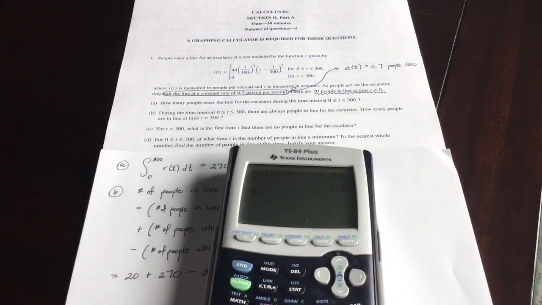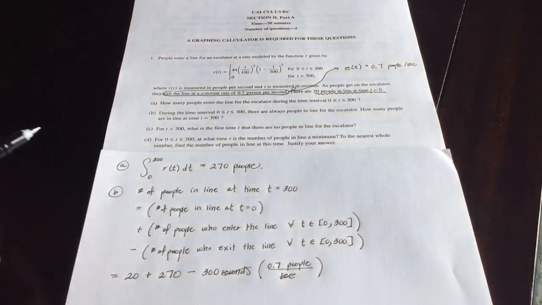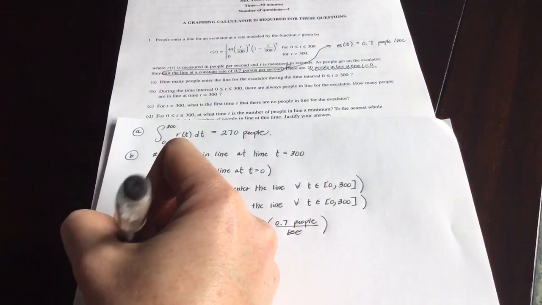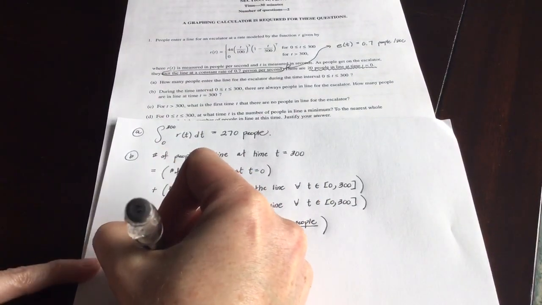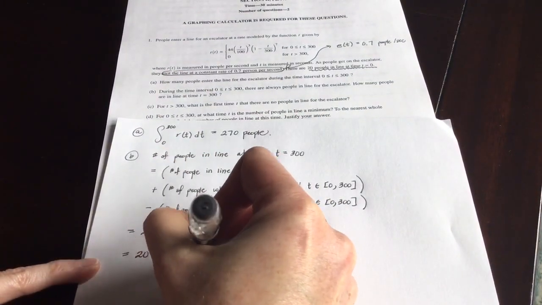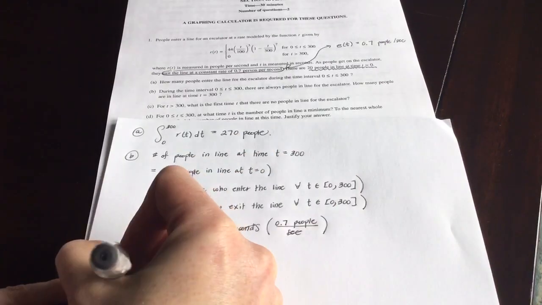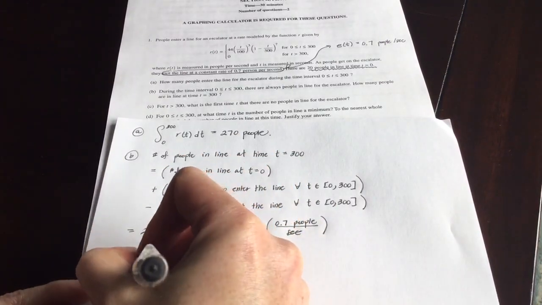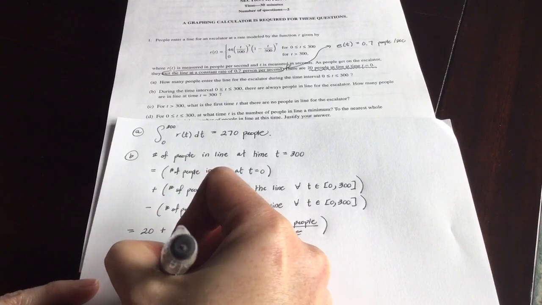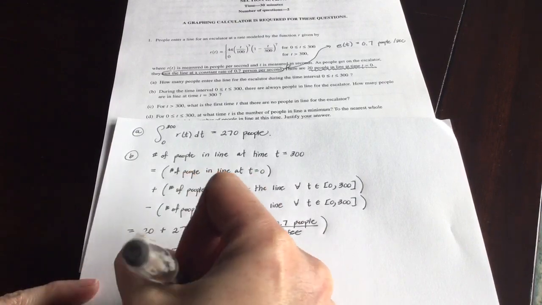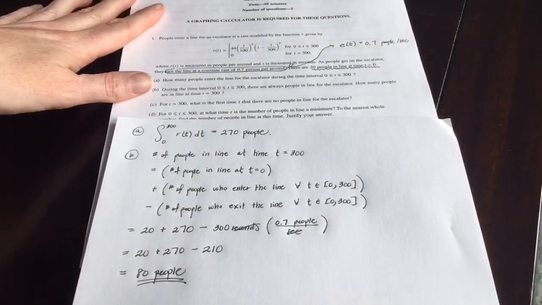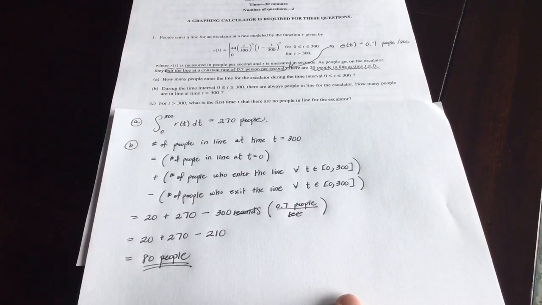So 300 times 0.7 ends up being 210. So we'd end up with 20 plus 270 take away 210, which ends up being 80 people. There we go. So that's how many people would be in line at time t equals 300.